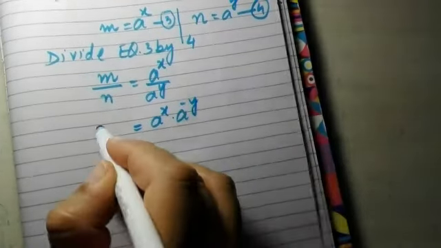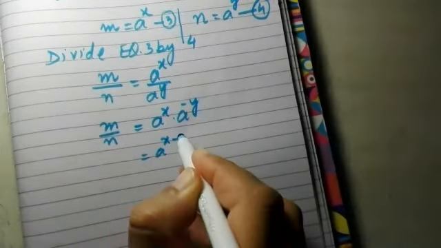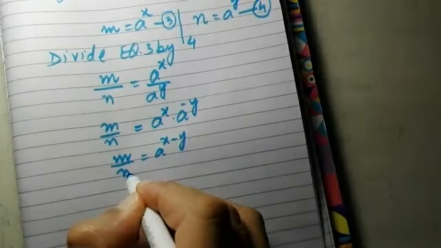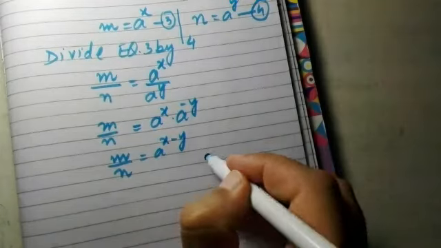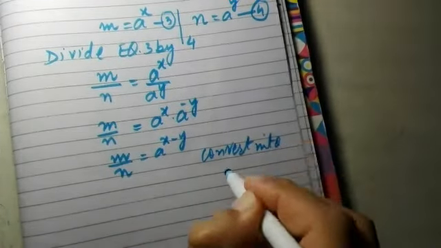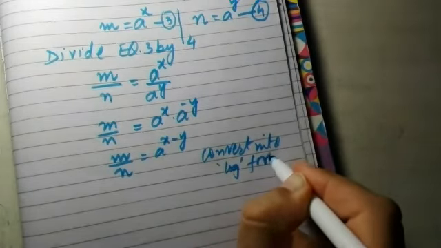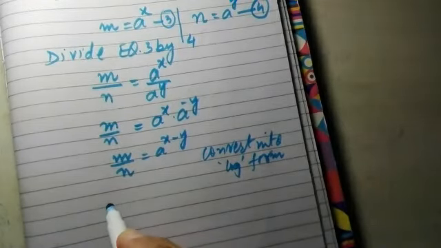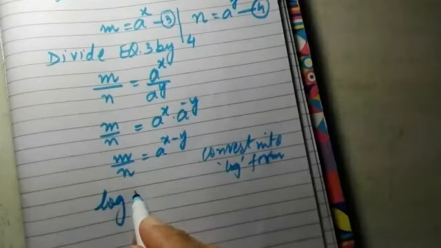So it will be written like this, and a raised to the power x minus y will be written like this. At this stage, we will convert into logarithmic form. And how do we apply the logarithmic form? You would write log of m over n.